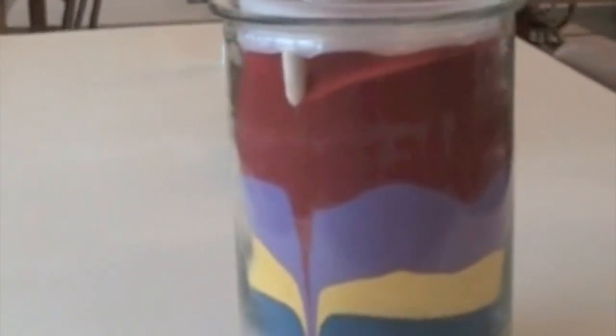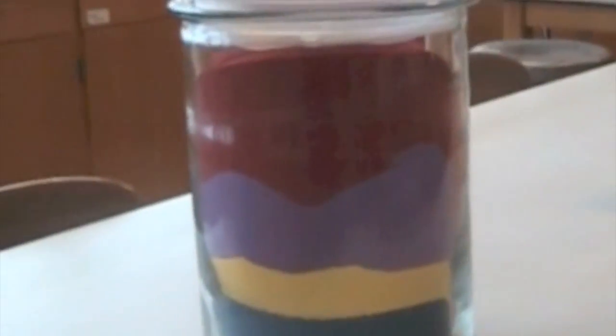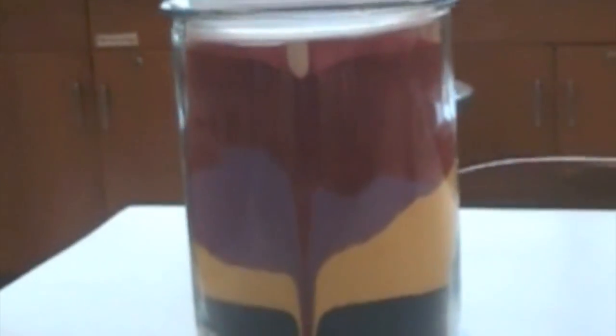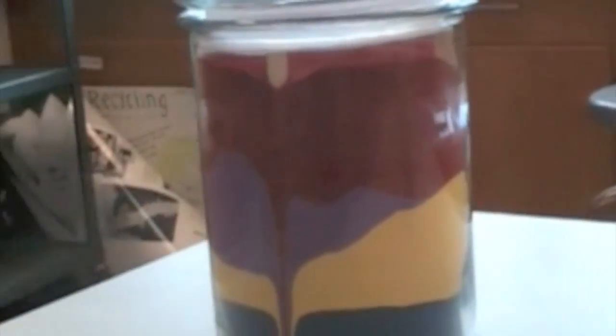So if we look at this model, which events came first, second, third, fourth, and fifth? You have a note packet there, hopefully, and how do you know which layer came first? This would be a good point to pause.